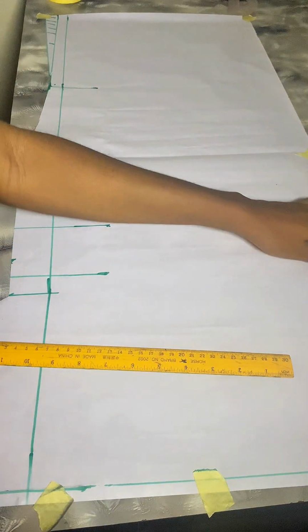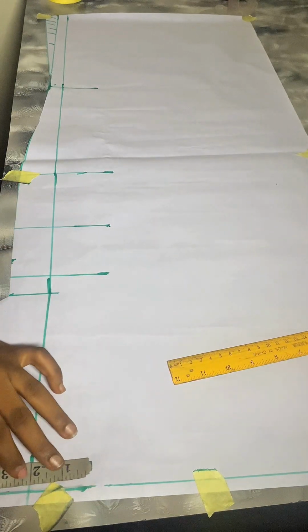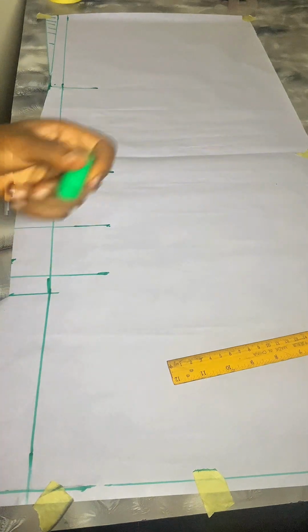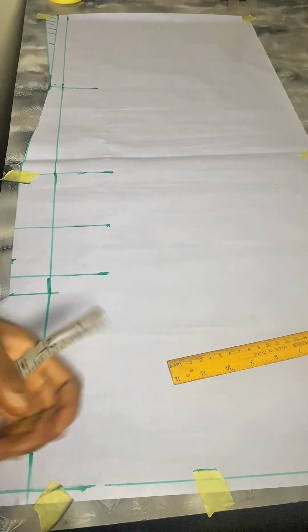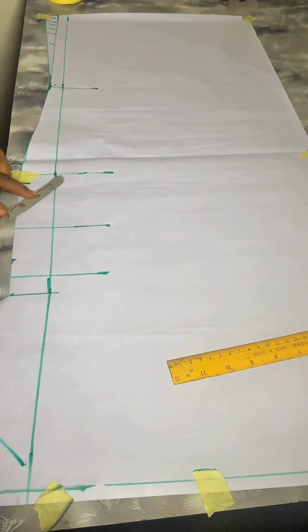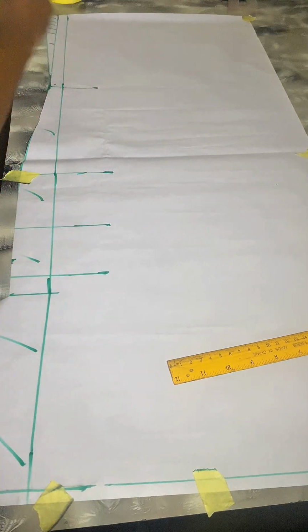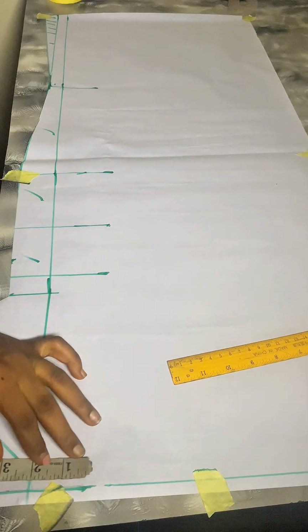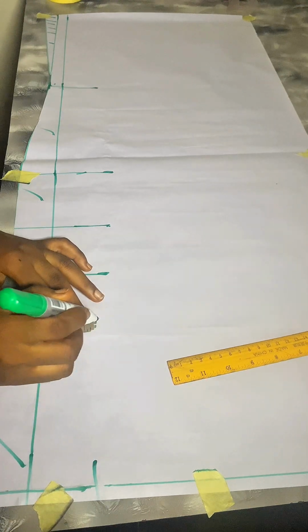Back pattern. The first thing we're going to do is we are using this line. We are using this line. You have already moved the front pattern. This is zip allowance. Then you are going to measure 2.